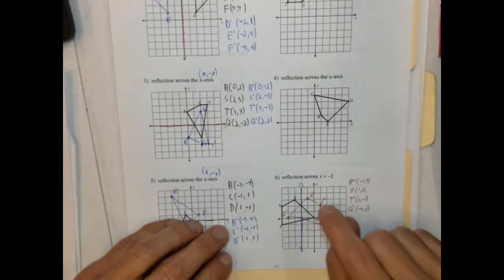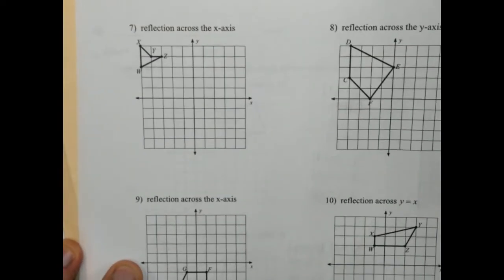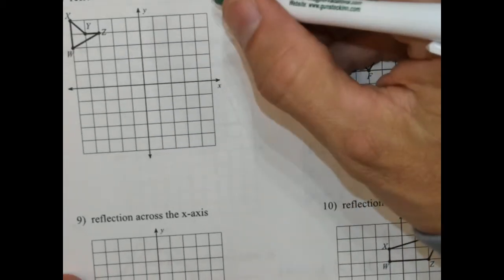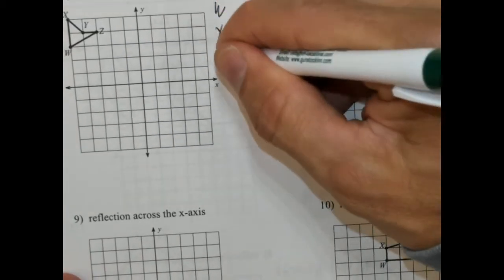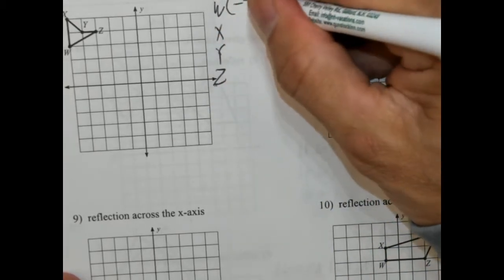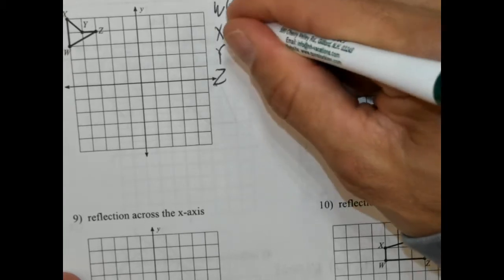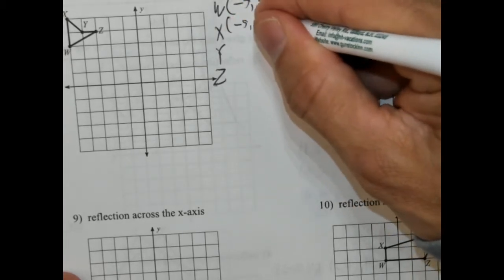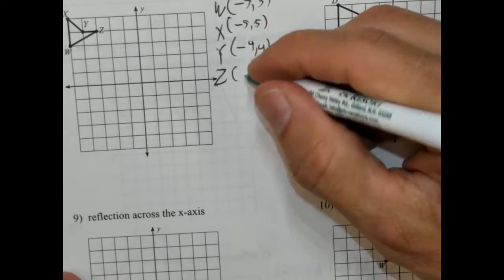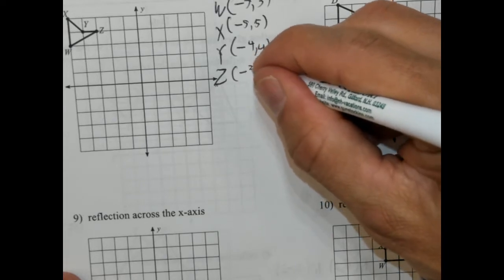I actually did this one as an example earlier. Okay. So let's start on this side and zoom back in. Okay. So reflect across the x-axis. Let's see. W, X, Y, Z. W is negative 5, 3. X is going to be negative 5, positive 5. Y is going to be negative 4, positive 4. And Z is going to be negative 3, positive 4.